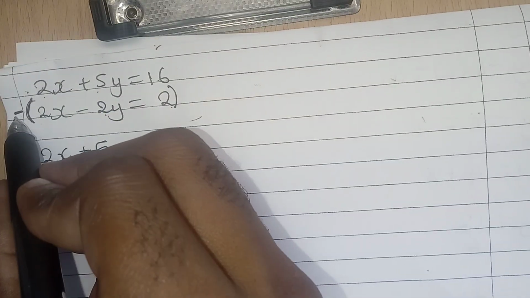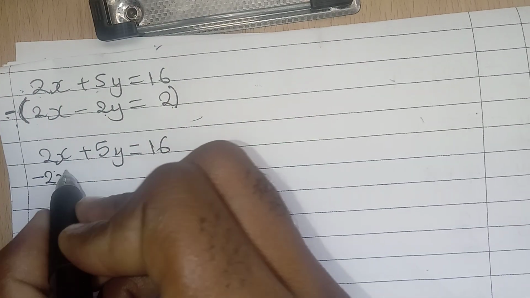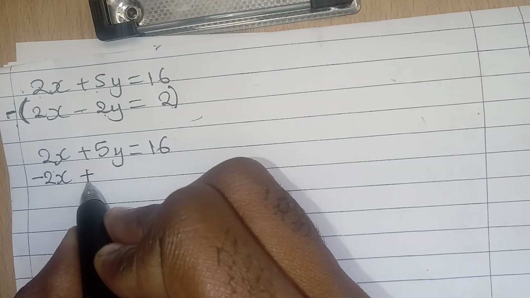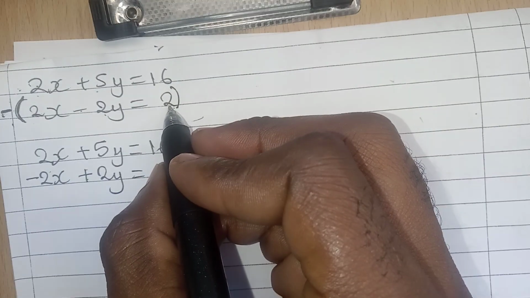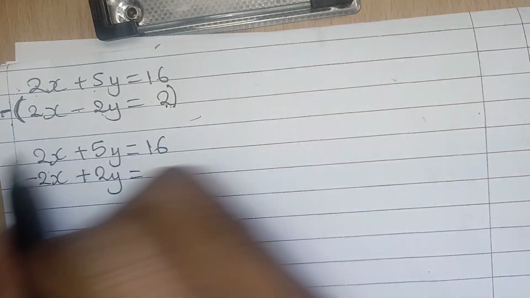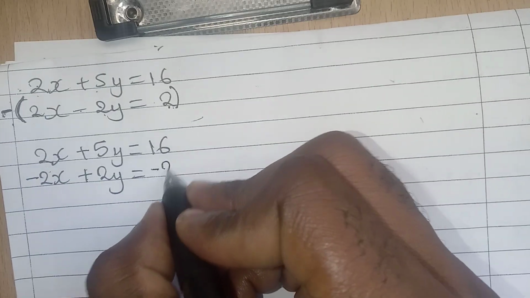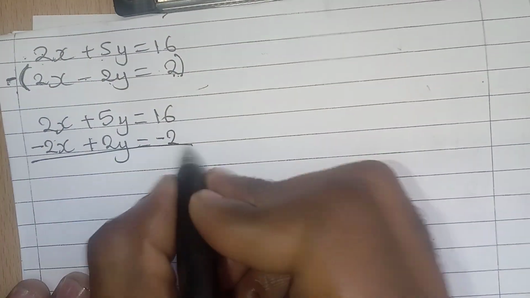And then negative times positive, this will be negative, so this will be negative 2x. Negative times negative, this will be positive, so this will be positive 2y. And then this is a positive number since we don't have any sign, so we can say negative times positive, we have negative 2.